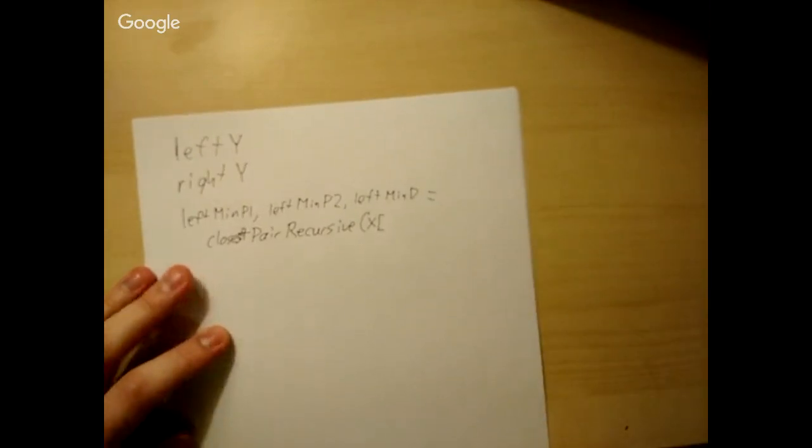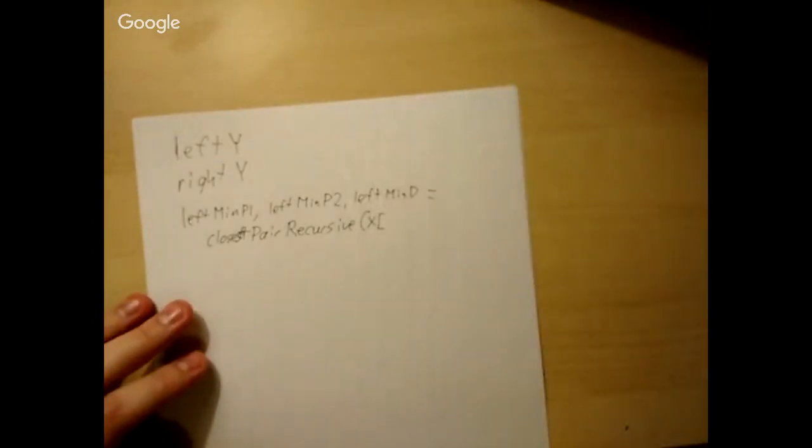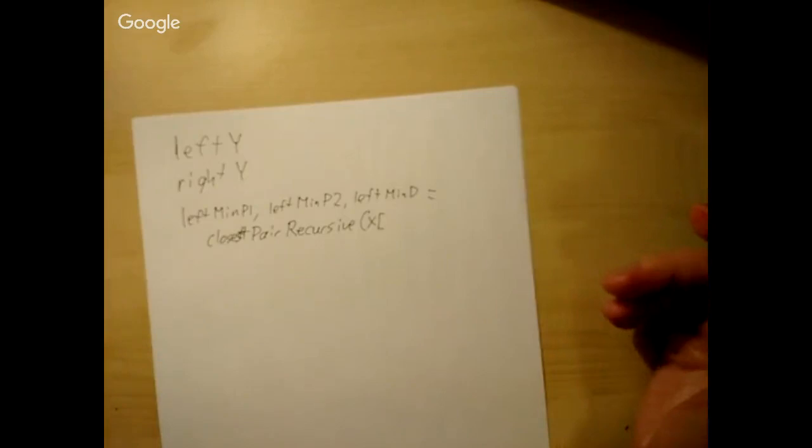Oh, something I missed in closest pair recursive. Oh, never mind. I didn't miss it. What I'd written up earlier, I had forgotten to write out.